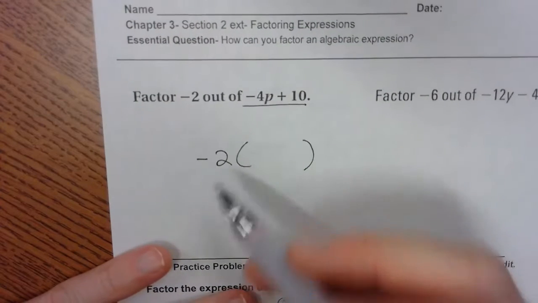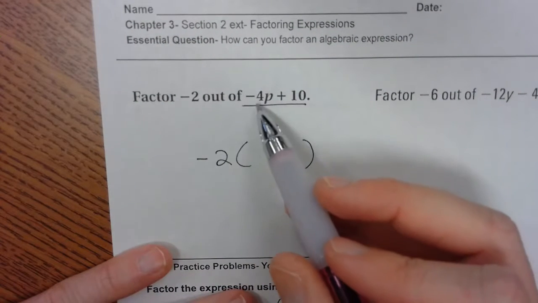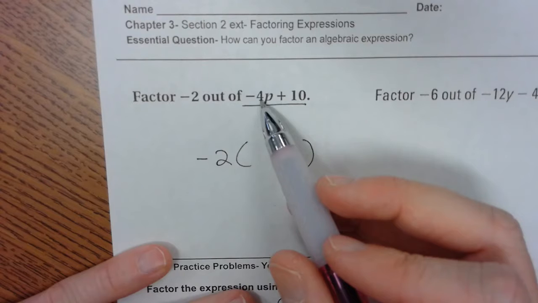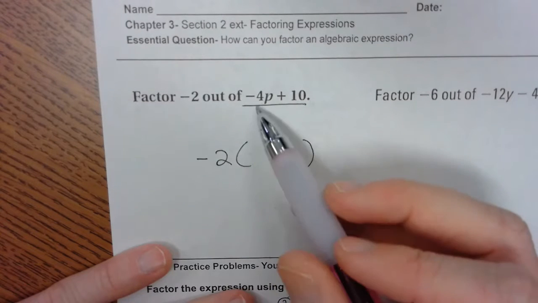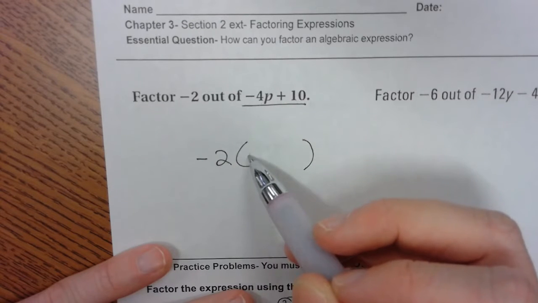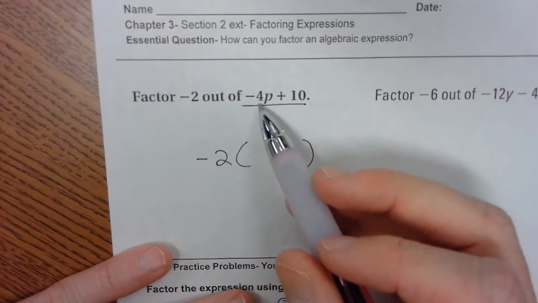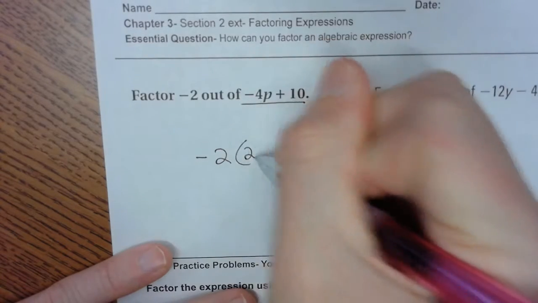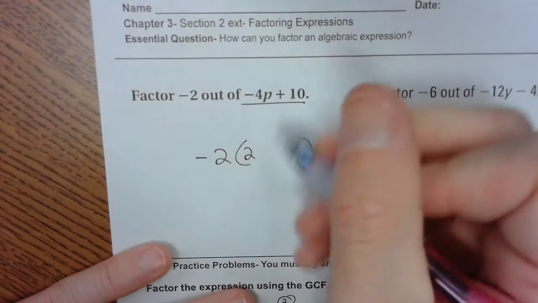And I need to think, negative 2 times what gets me negative 4? Okay. Well, I can't put a negative in here because 2 negatives would equal a positive. So I need this number to be a positive. So negative 2 times what gets you negative 4? That'd be a positive 2. I also need to add the variable.